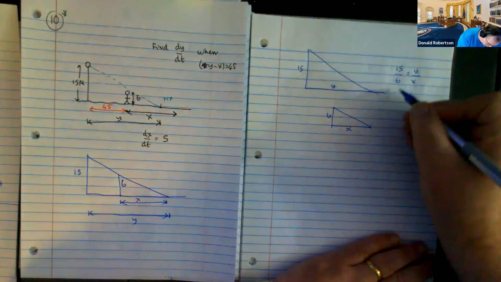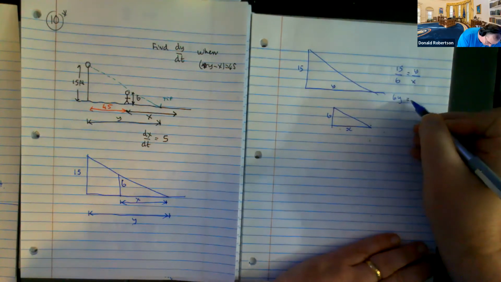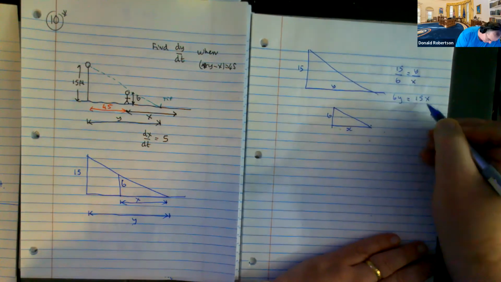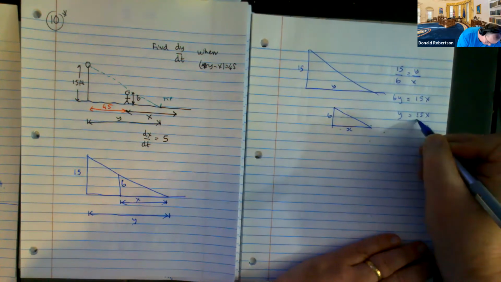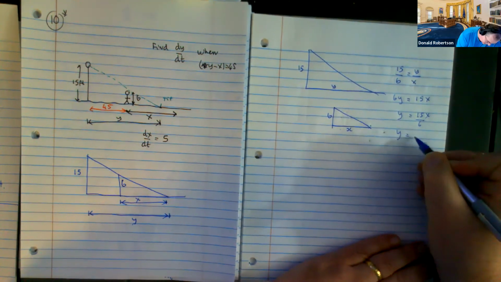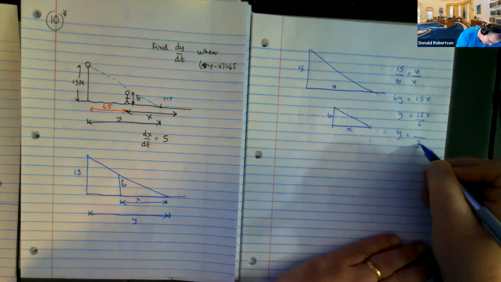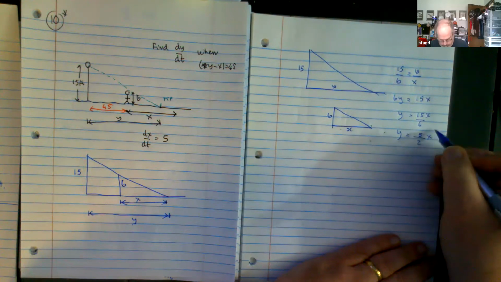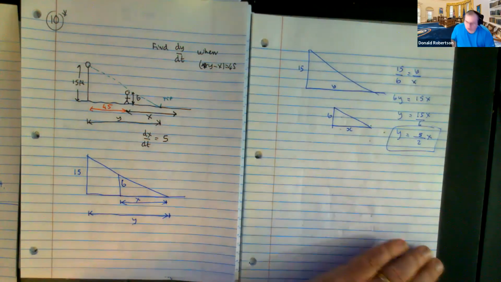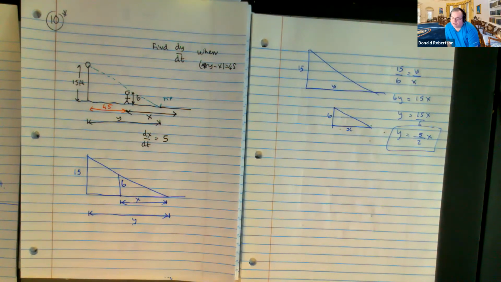If I cross multiply this, you get 6y equals 15x. If you then divide both sides by 6 and you divide by 3, there is the equation connecting x and y.